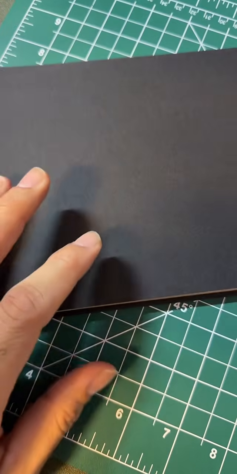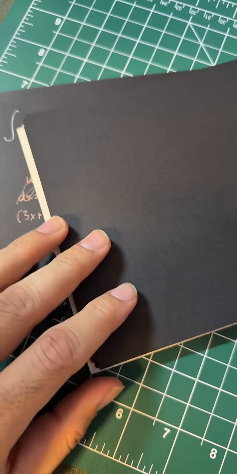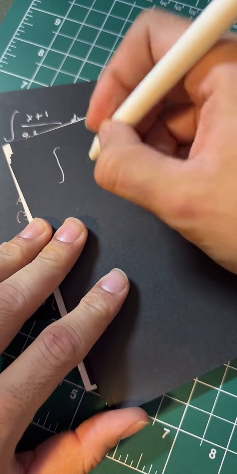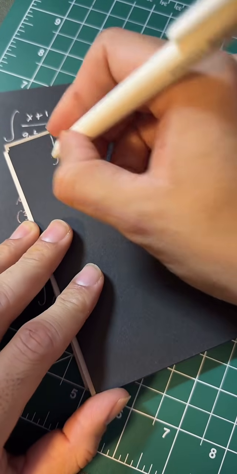Okay, enough with TrigSub for today. I think we got a few more problems. So let's do integral.